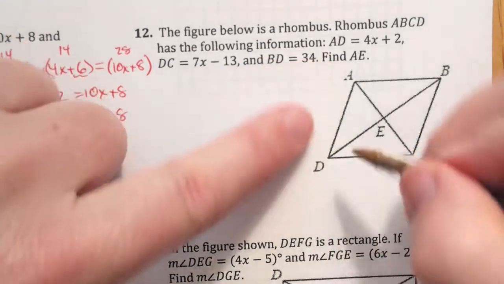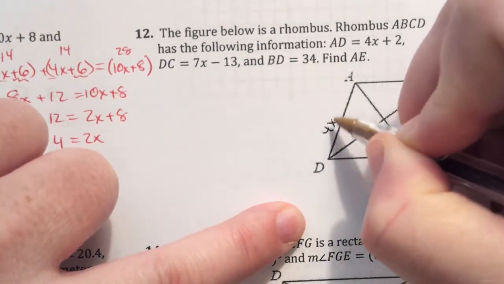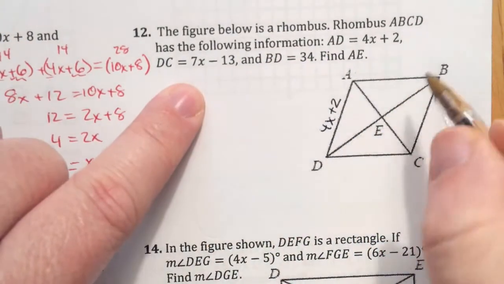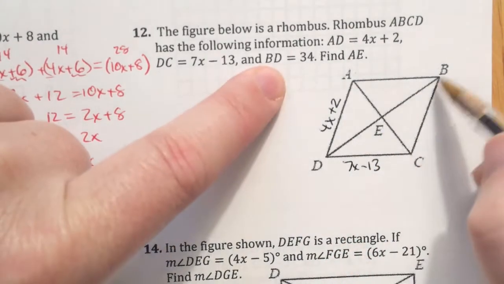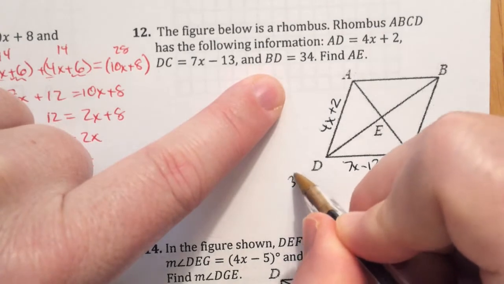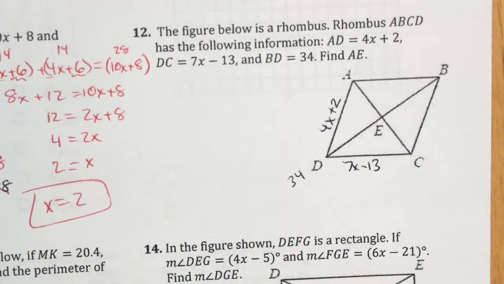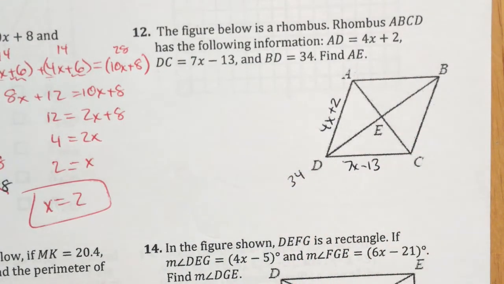They said A to D is 4x plus 2. D to C is 7x minus 13. And B to D, that's the whole shebang, is 34. Okay, so let's find a couple things, shall we?